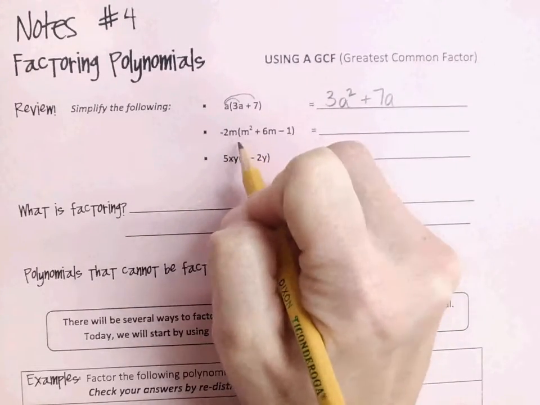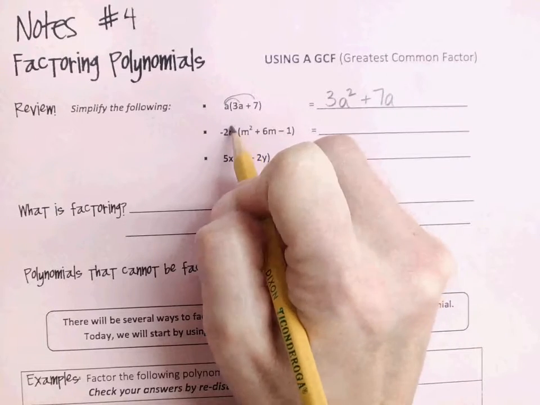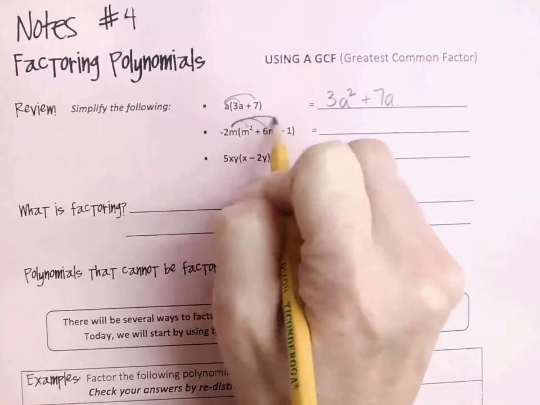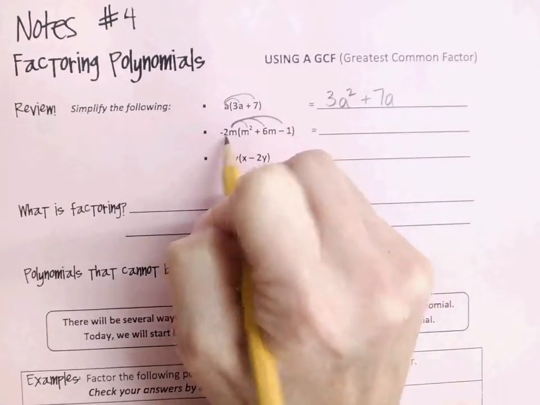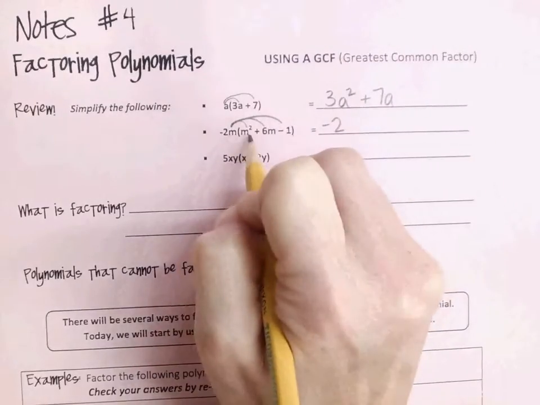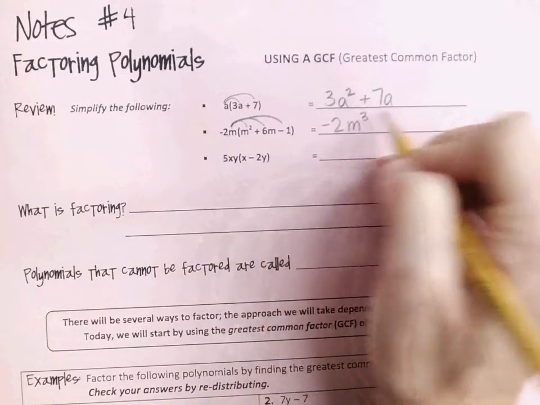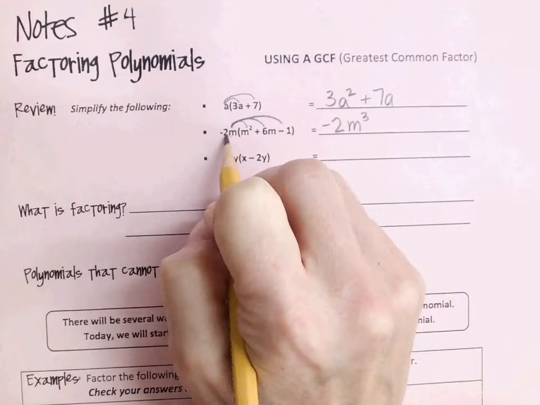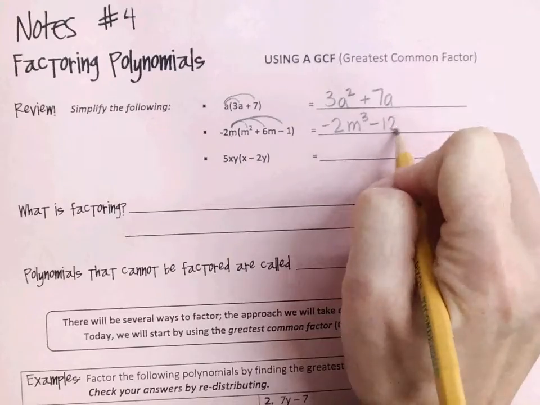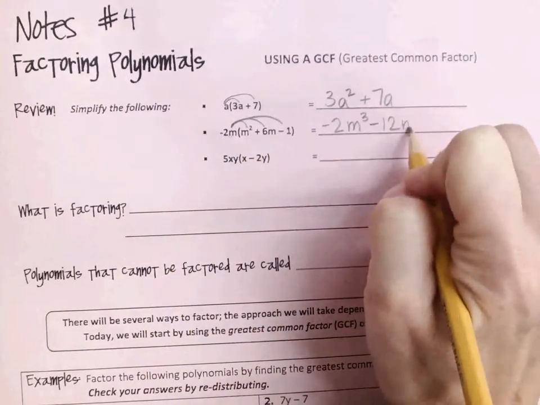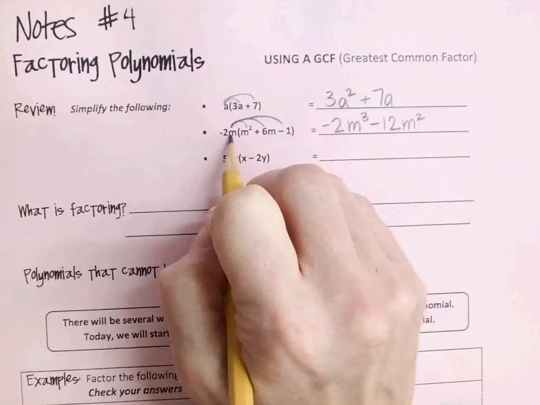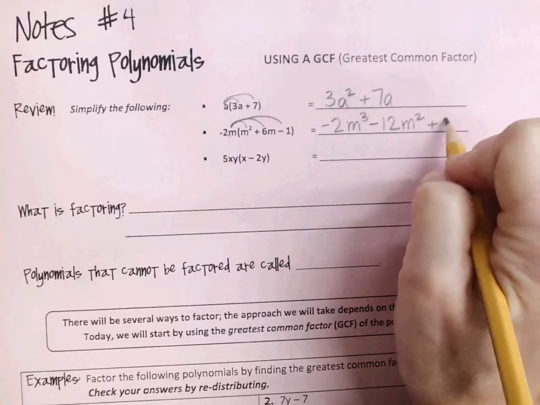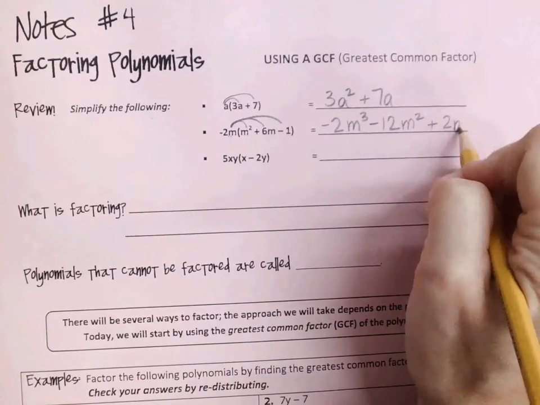Then when we do negative 2m, we're going to multiply that negative 2m to every term inside parentheses, so every term of that quadratic trinomial. Again, make sure you're doing coefficients first, so we'll have negative 2, then m times m squared, m to the third. Then negative 2m times 6m, again coefficients first, negative 2 times 6 is negative 12, m times m is m squared. Then negative 2m times negative 1. So negative times a negative, we do get a positive, so a positive 2m.